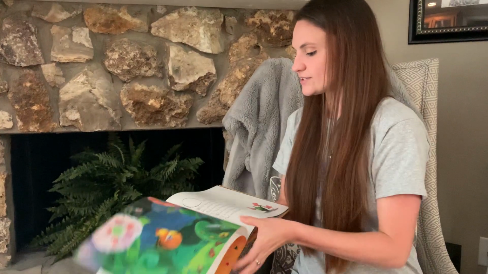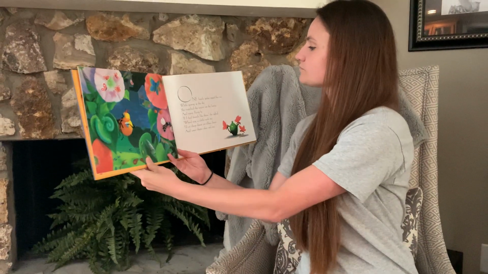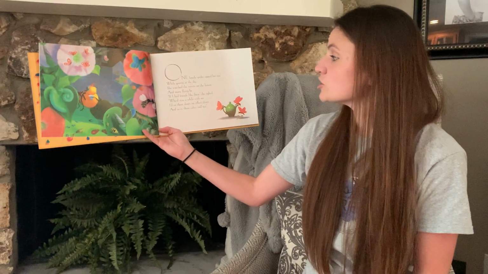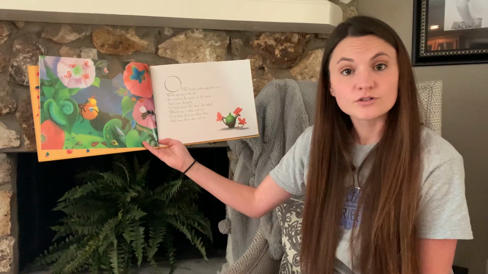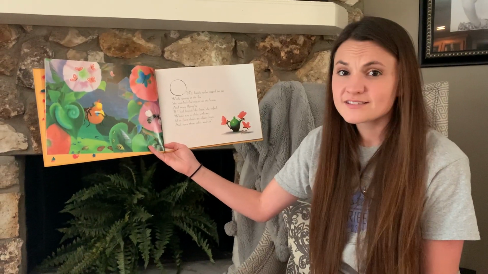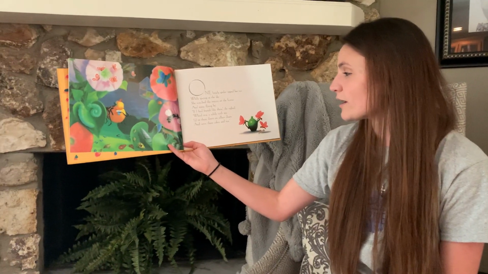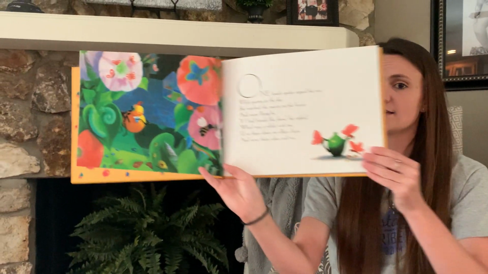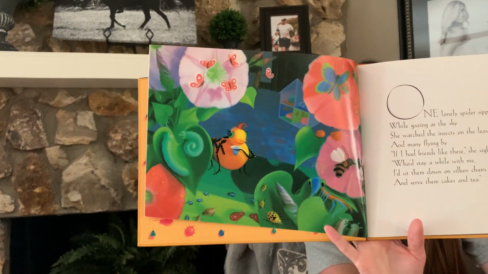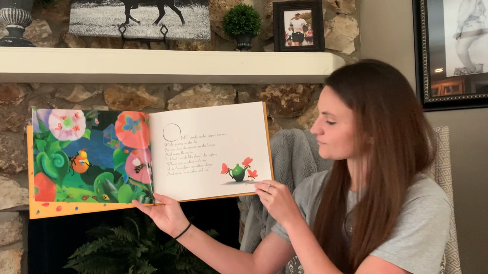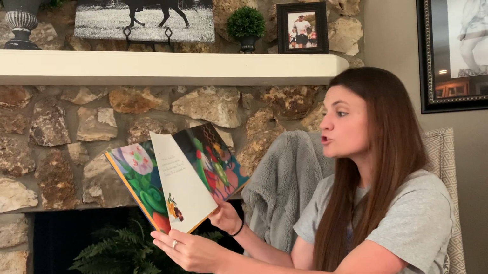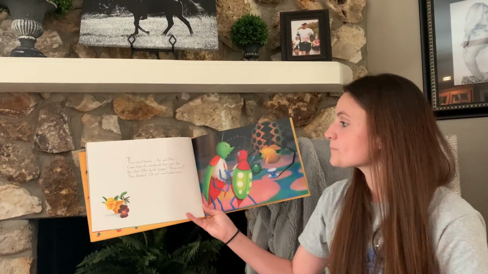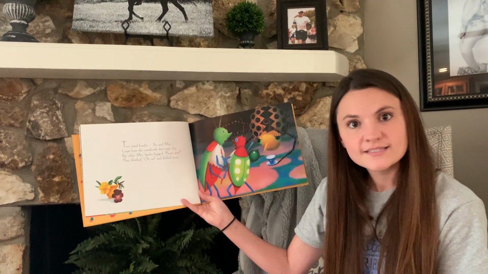Miss Spider's Tea Party. One lonely spider sipped her tea while gazing at the sky. She watched the insects on the leaves and many others flying by. If I had friends like these, she sighed, who'd stay a while with me, I'd sit them down on silken chairs and serve them cakes and tea. Two timid beetles, Ike and May, crept from the woodwork that very same day.